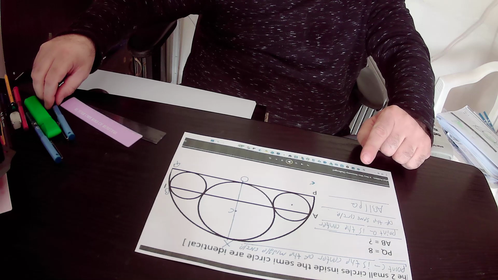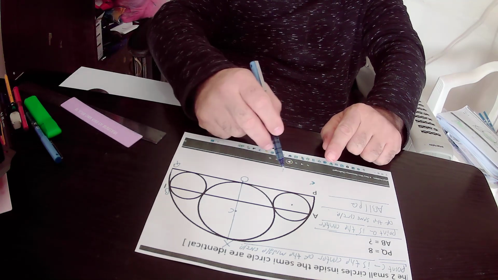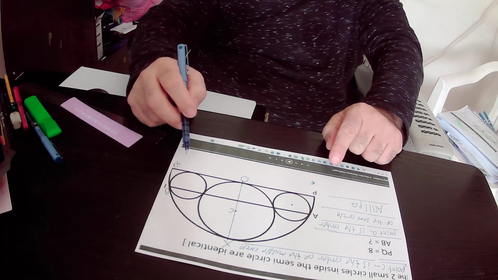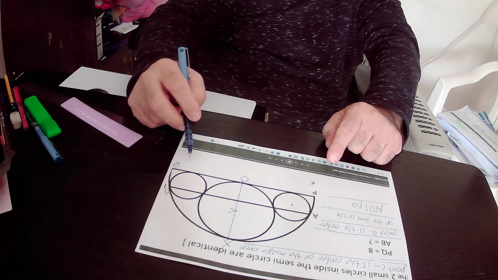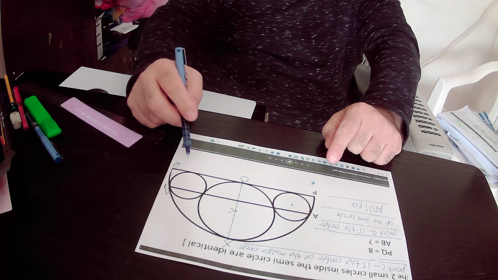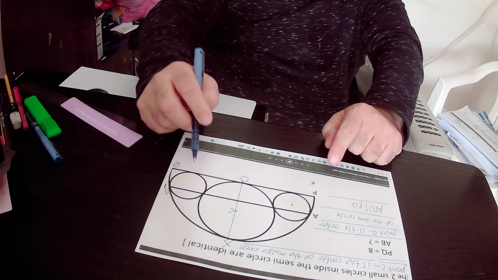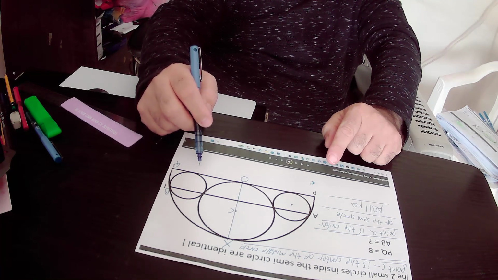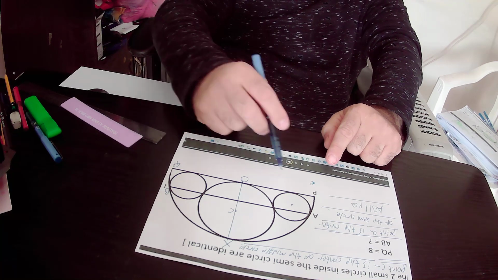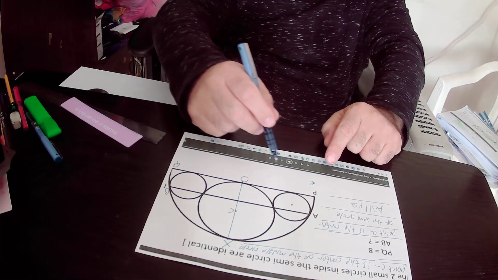So PQ is actually the diameter of this semicircle, and the diameter of any circle is twice as large as the radius. Therefore, the radius of this semicircle will be equal to half of the diameter, that is 8 over 2, so it equals 4 units.